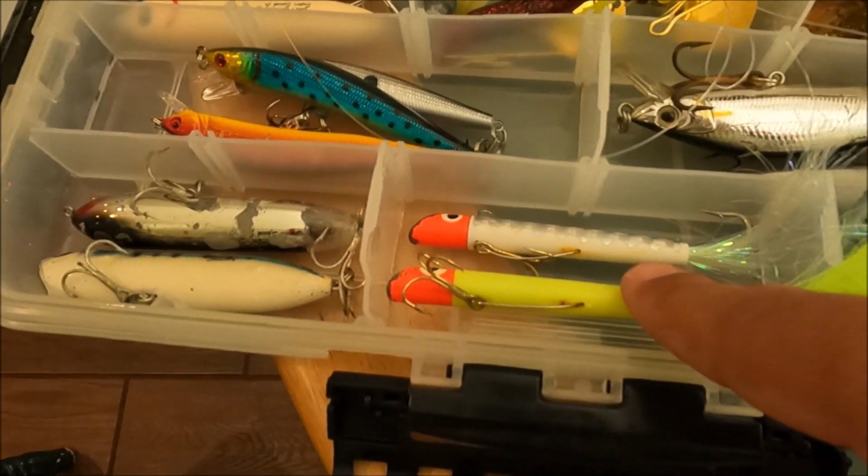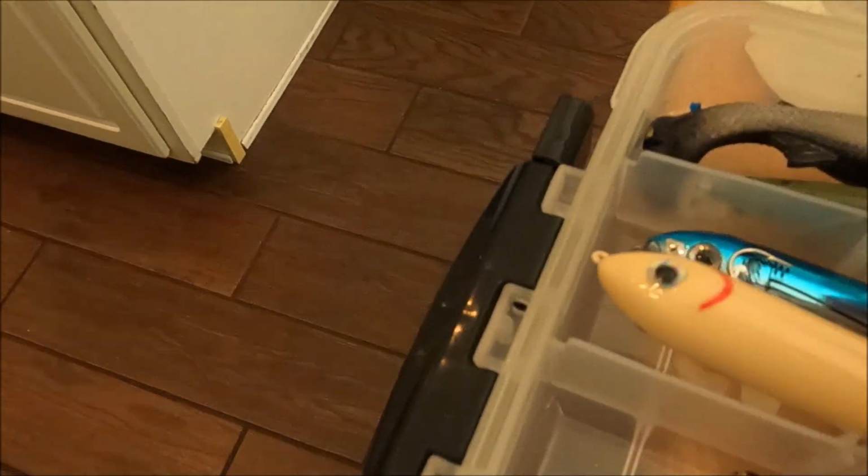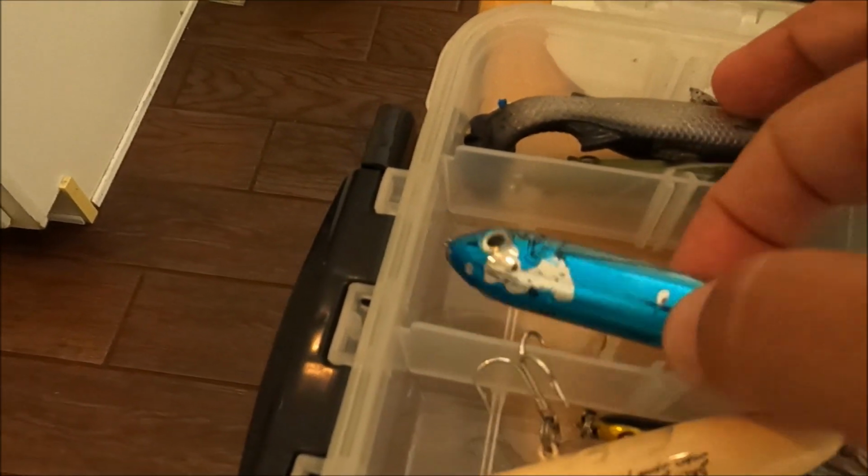That's my go-to. You could use topwater early in the morning, which is what I do with my kayak too. The noise, I love it. Spook Junior.